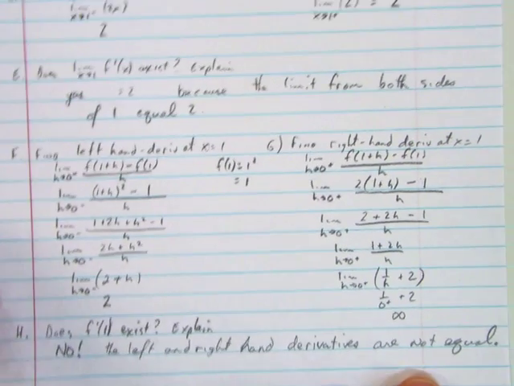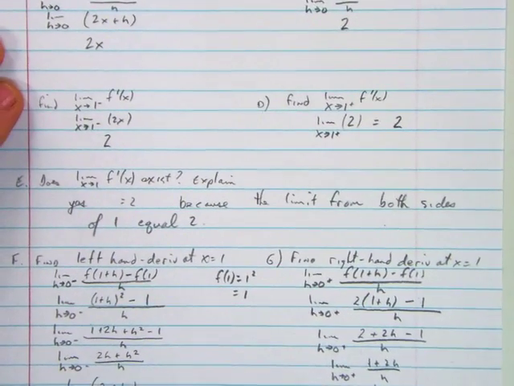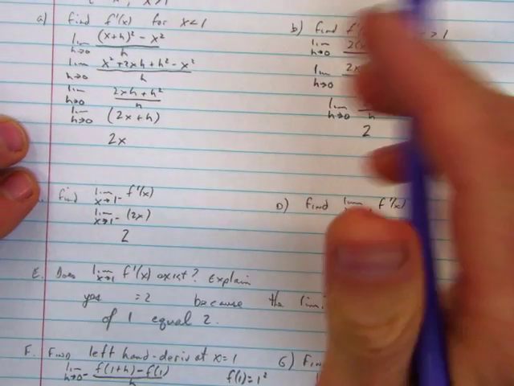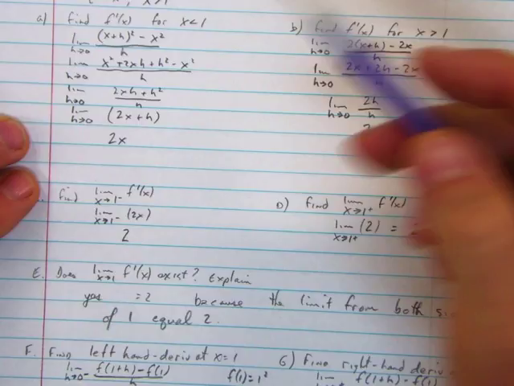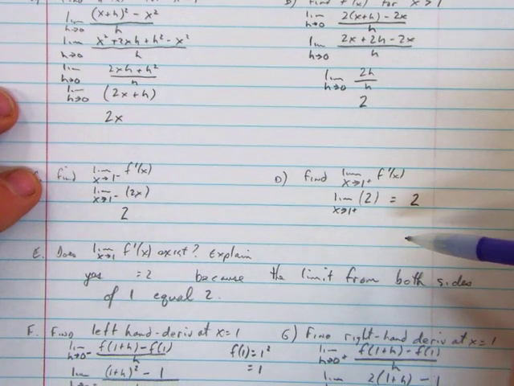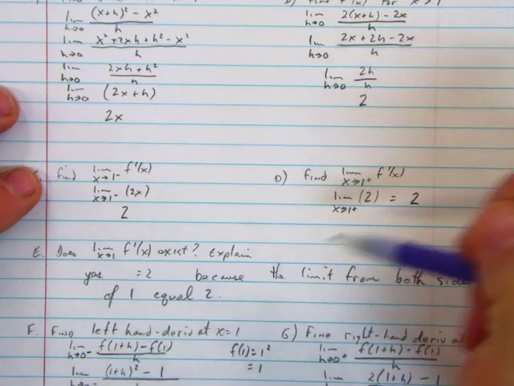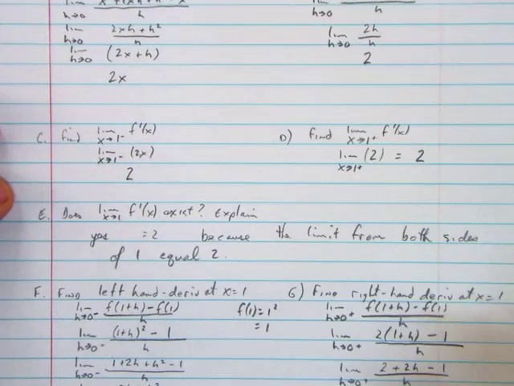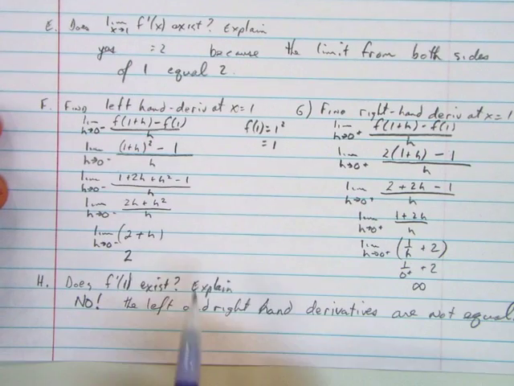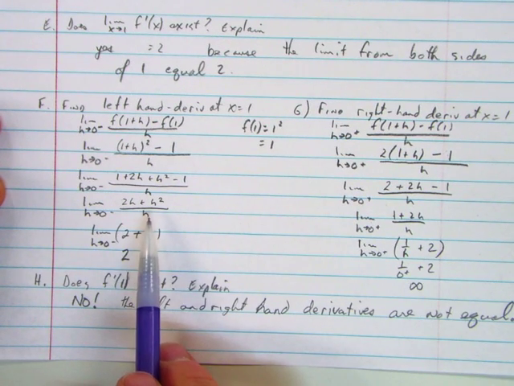Now let's take a look at a bigger idea here. How come when we found the derivative on the left side, the general derivative for all values less than 1, and we found the general derivative for all values greater than 1, we found those limits, they gave us 2. And the limit as x goes to 1 of f prime exists. Yes, it was 2. Over here we found that one of them, the left side, was 2, but the right side went to infinity.